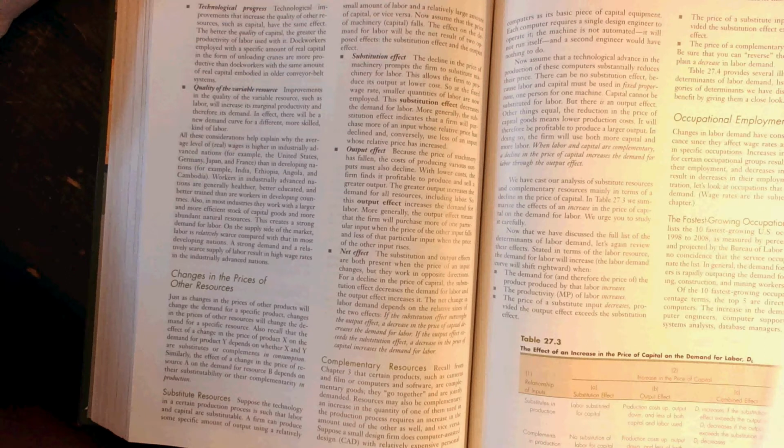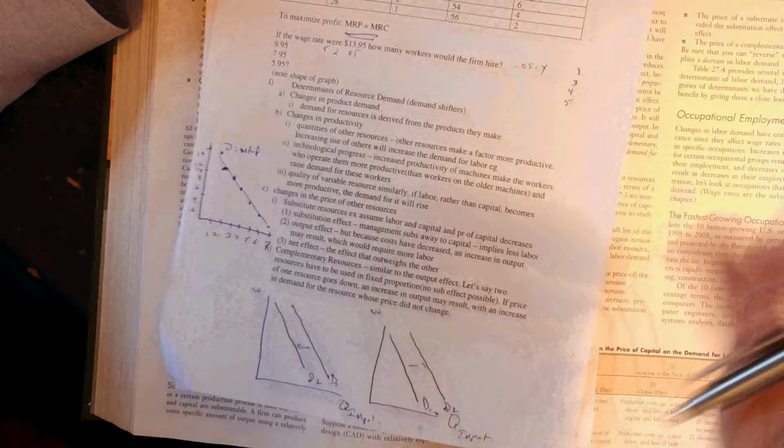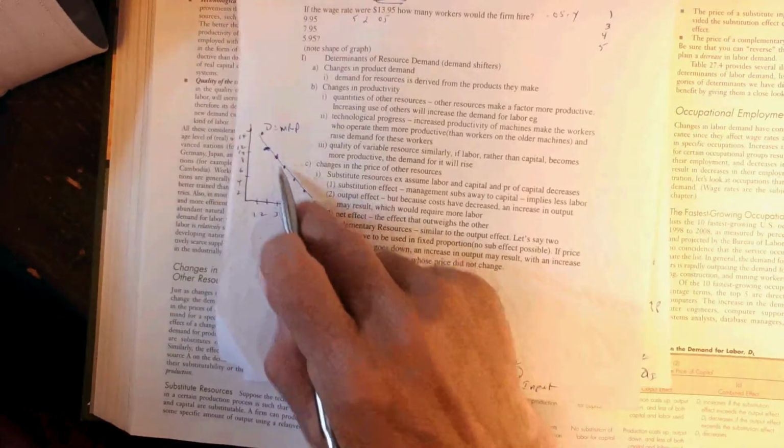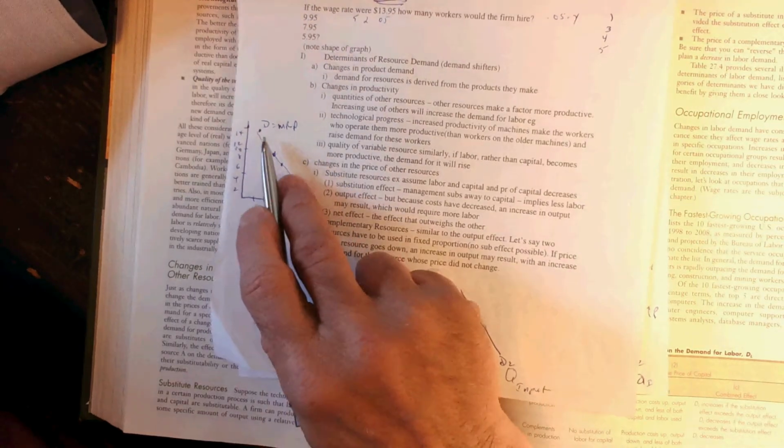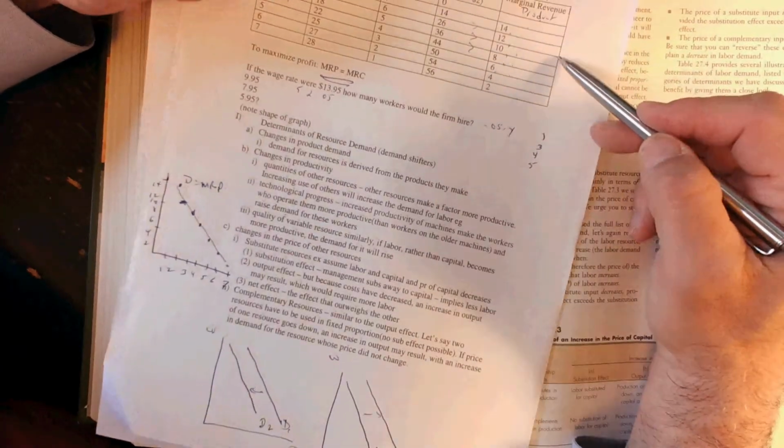Here, you're not. But it will shift the demand for a resource if you make it more productive, perhaps through training a resource. So now I'm talking about wage changes here, causing a movement up and down a single demand curve, the marginal revenue product. We're talking about changes in the demand for it, which will shift this curve, causing these numbers to change, causing a different amount of hiring at those different marginal revenue products.